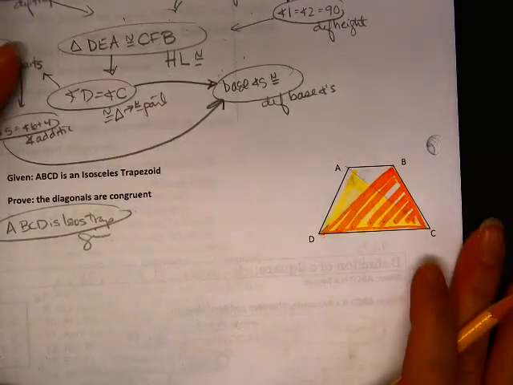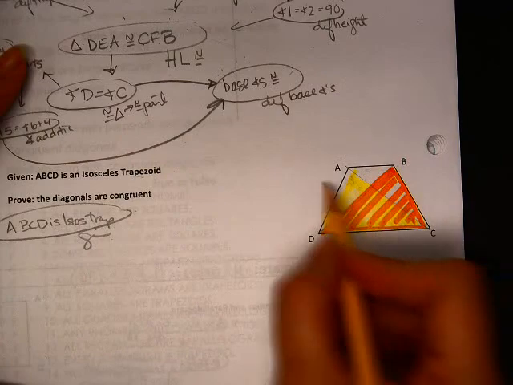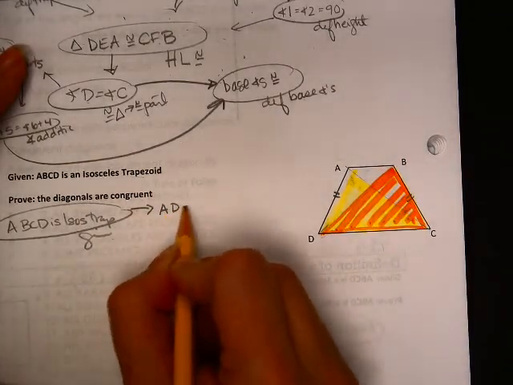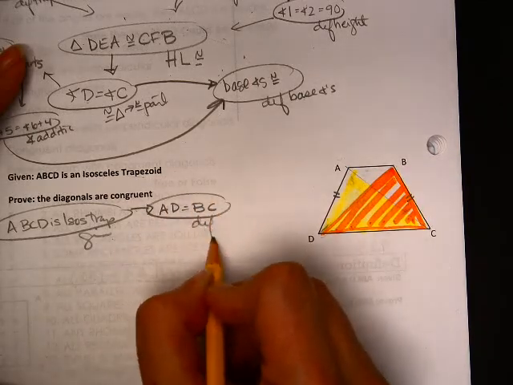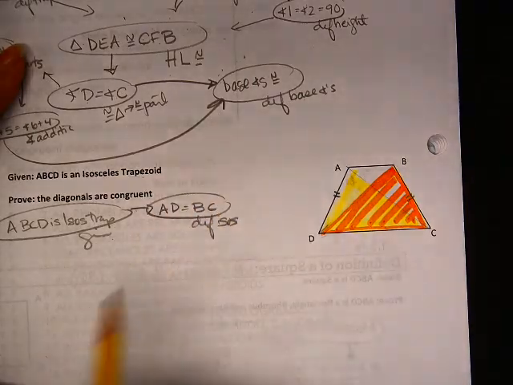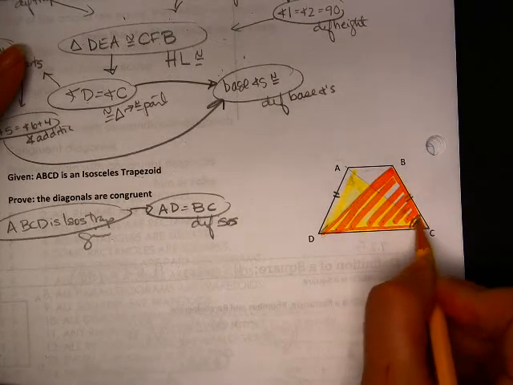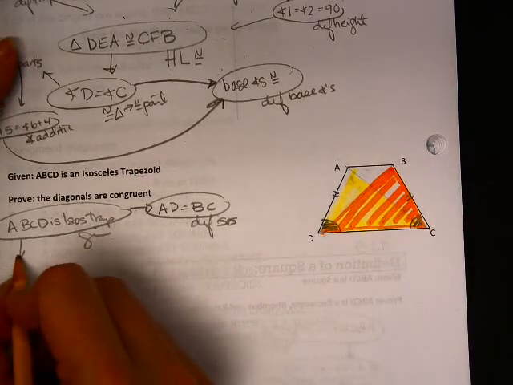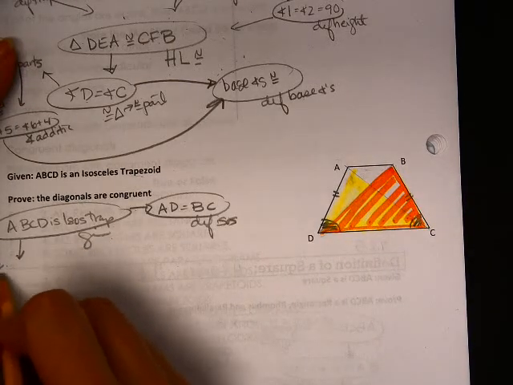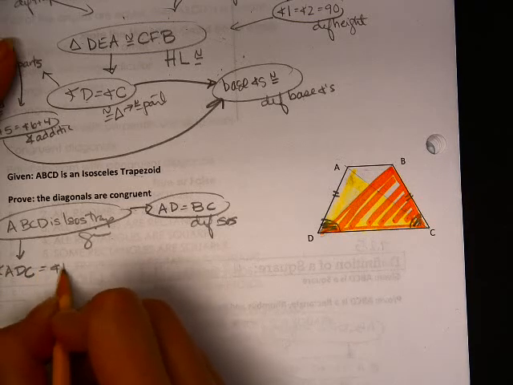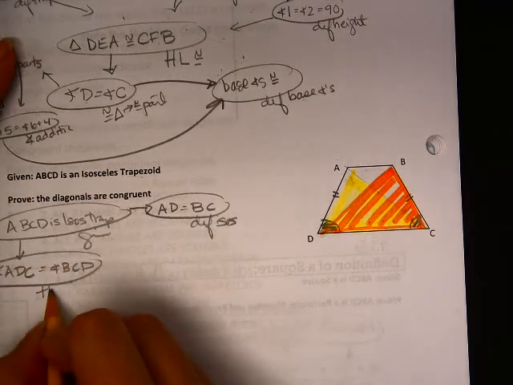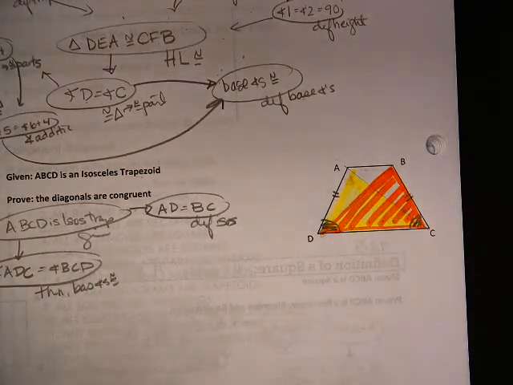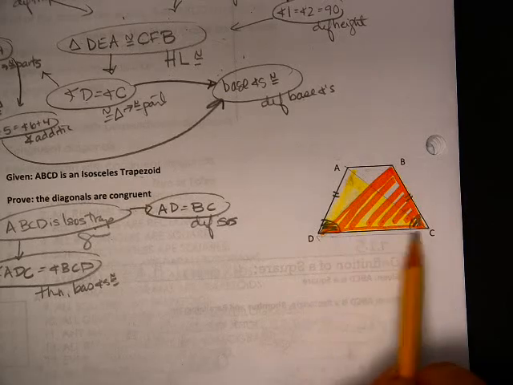So let's look at the two triangles and see what parts we know. It's isosceles, that's our definition. Our theorem says that this in the orange is equal to this in the yellow. So angle ADC and angle BCD, and that is theorem, base angles are equal. And I need one more thing, reflexive.